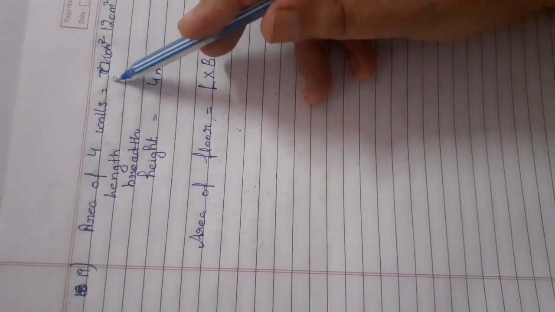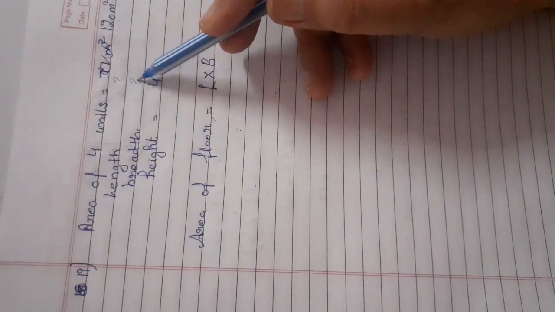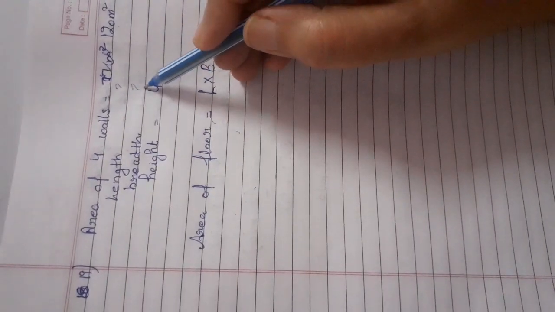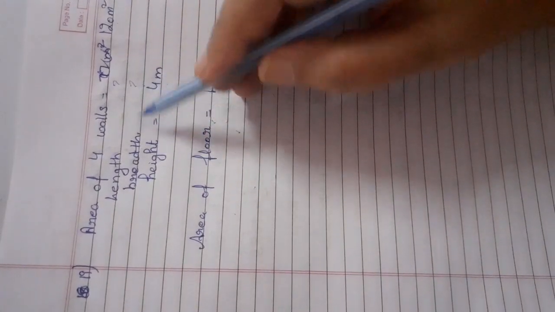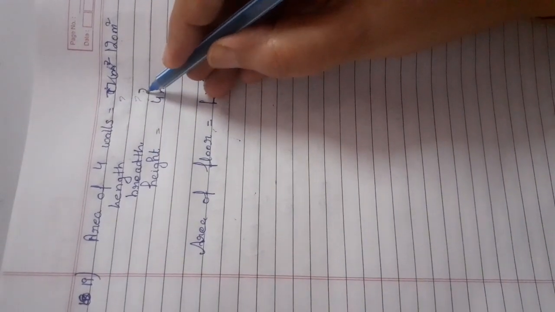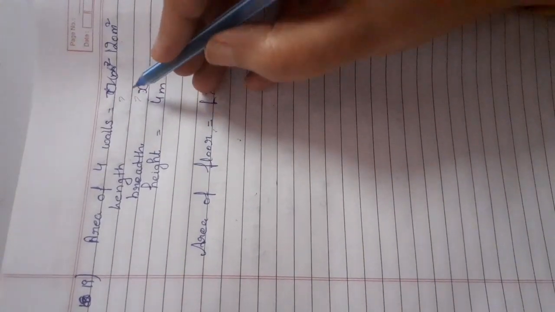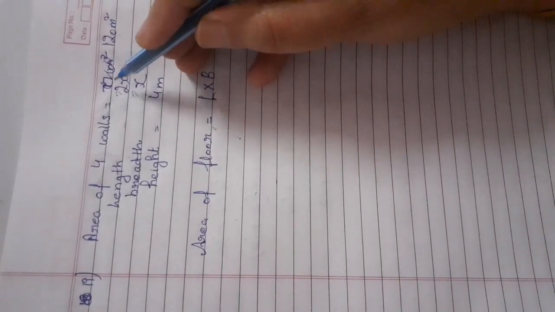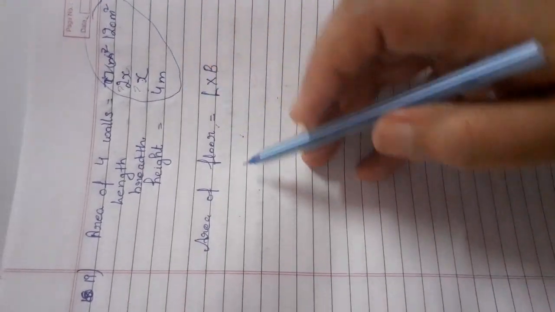So it means first of all I have to find the length and breadth by using this information, and they are saying the length is twice the breadth of the room. So it means I have to assume them. So I will say let the breadth of the room be x, and then the length will be 2x, because the length is twice the breadth.